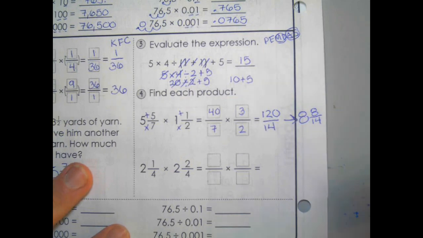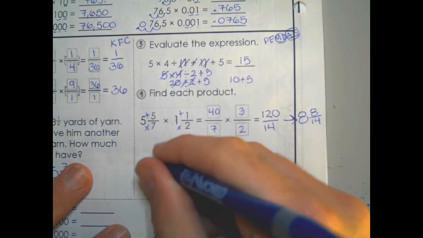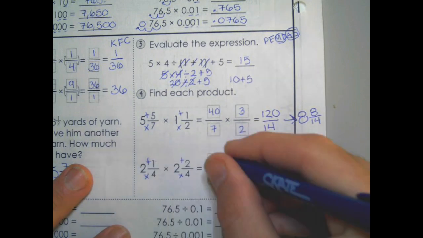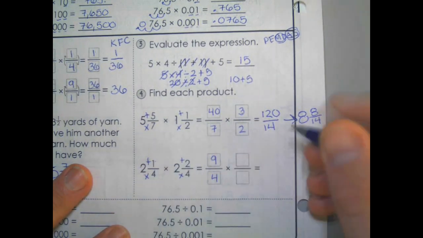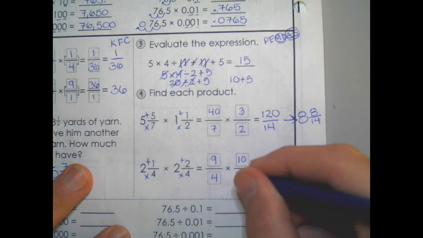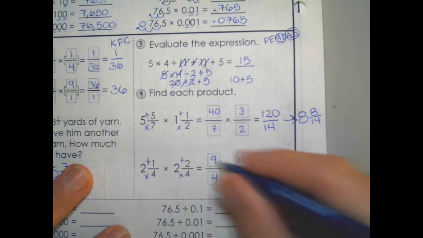This one hopefully will be a little bit smaller. Same thing, we're going to start off with times and plus, change those to improper fractions. 4 times 2 is 8, 8 plus 1 is 9 over 4. And the other one, we're going to do 2 times 4 is 8, 8 plus 2 is 10 over 4. Alright, here we go. Multiply top numbers.